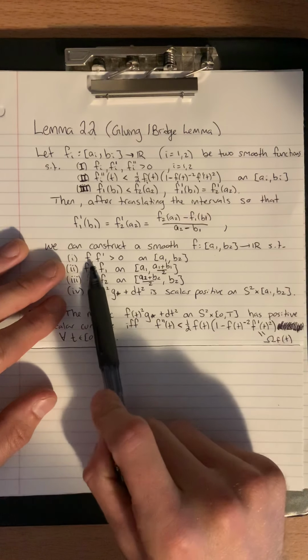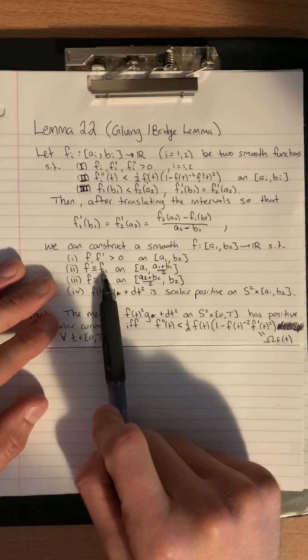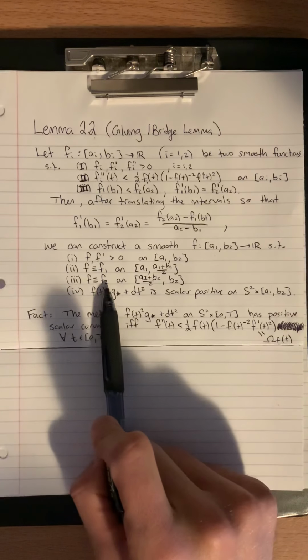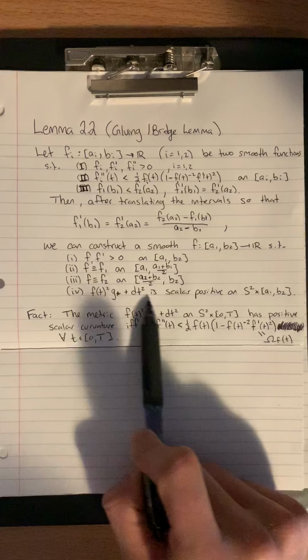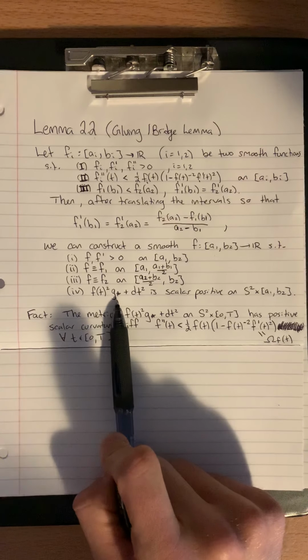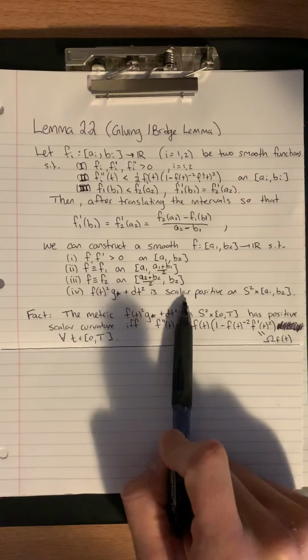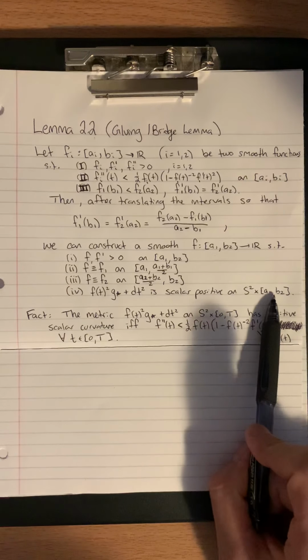It's going to be positive. It's going to have positive derivative. It's going to be equal to f1 on the first part of the first interval. It's going to be equal to f2 on the second part of the second interval. And this metric, f(t) squared times g star, where g star is the round metric, recall, area 4 pi, plus dt squared, has positive scalar curvature on the sphere times the interval.